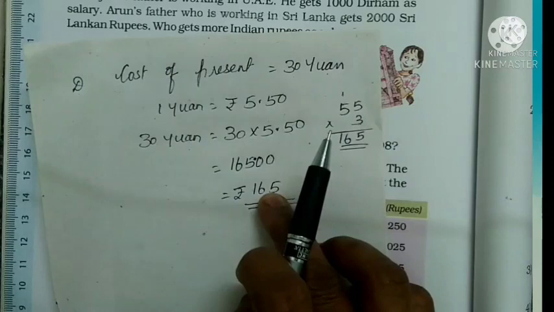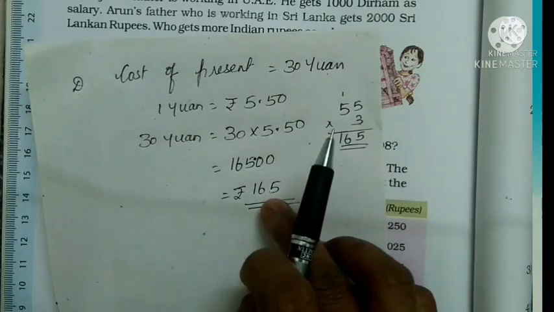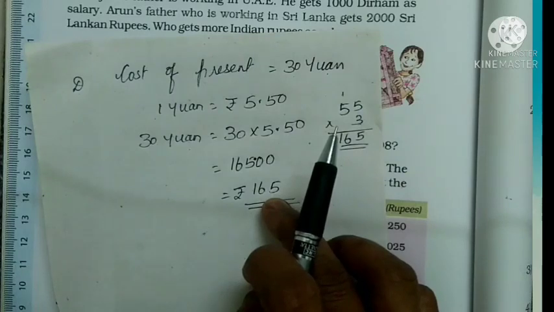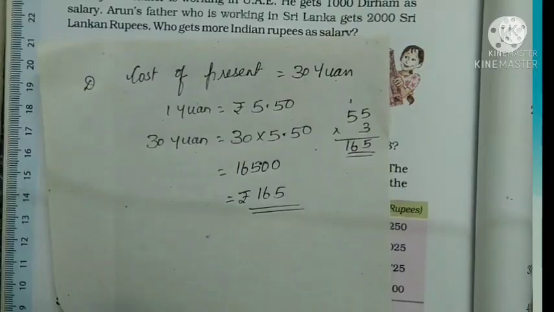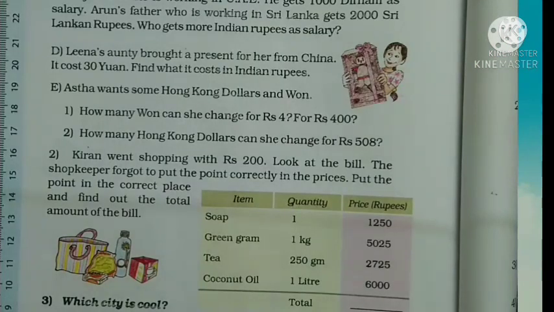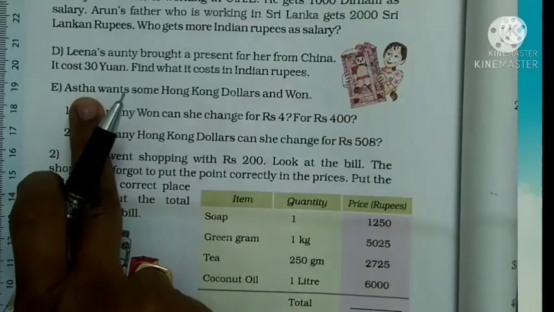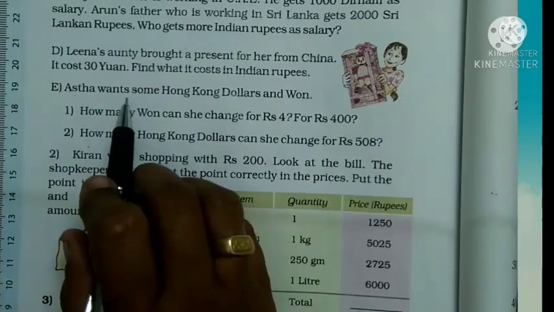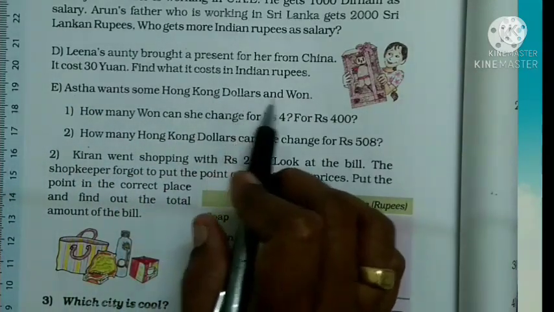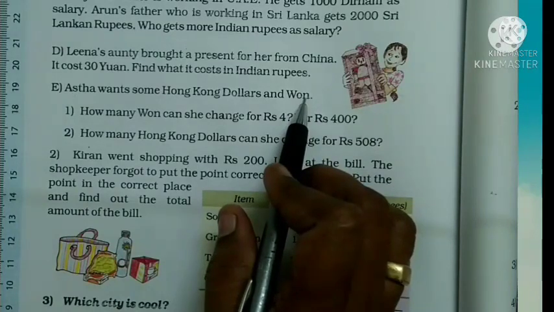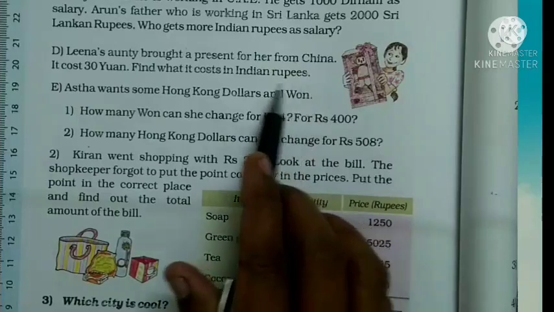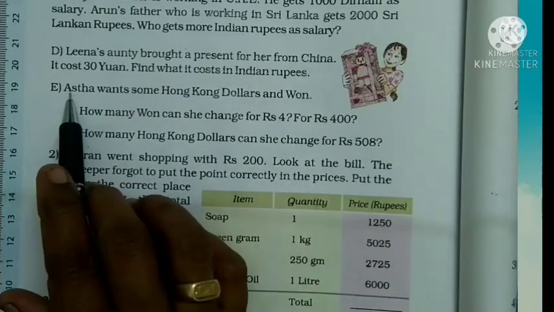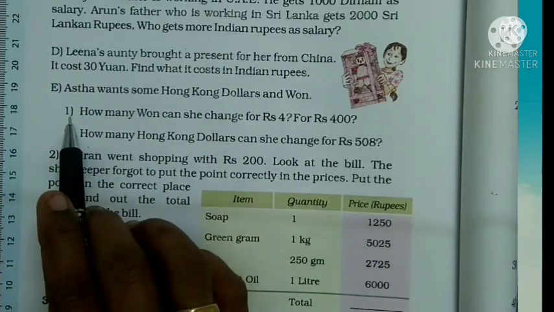After finishing this answer, you can write the next question, question number E. Ashta wants some Hong Kong dollars and won. So first you can write this heading. After that you can write the sub question.